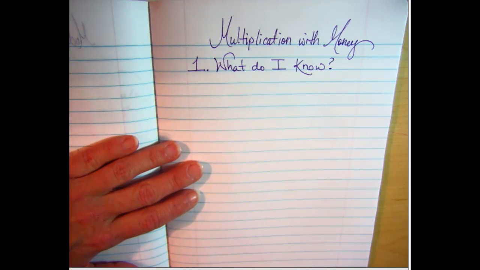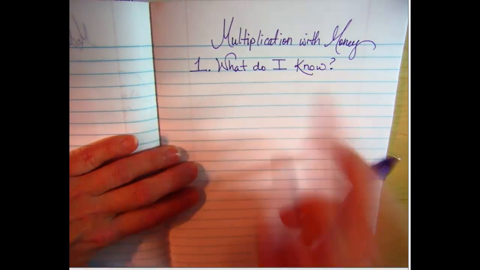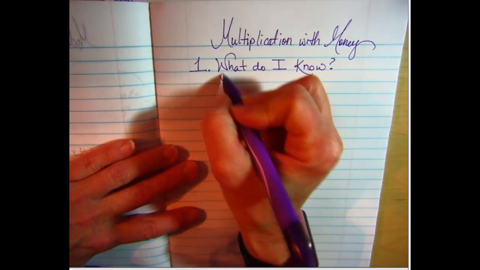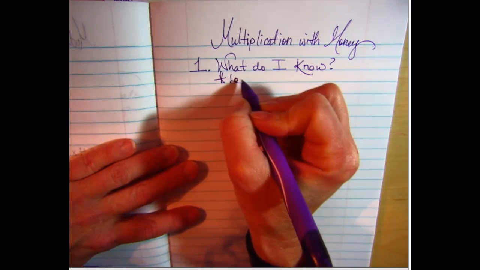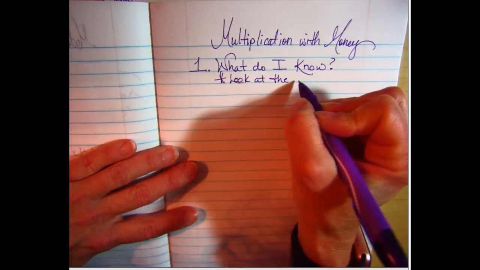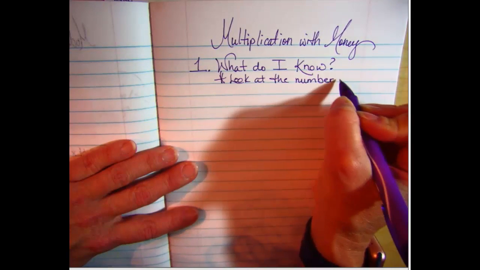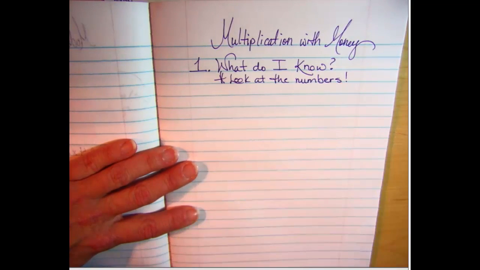Can we do a math problem without numbers? No. In 5th grade math, are we going to be doing 5th grade math without numbers? No. So if you're asking yourself, what do I know? I want you to look at the numbers. The numbers are going to be number one to look at. We can't do math without numbers.